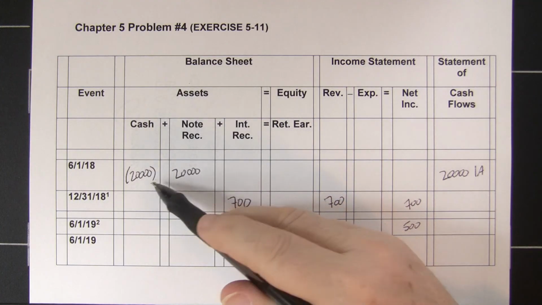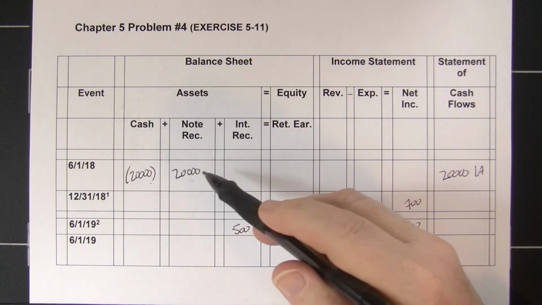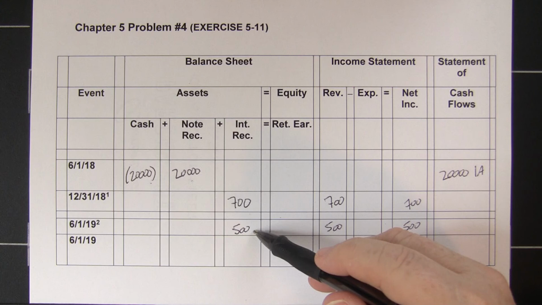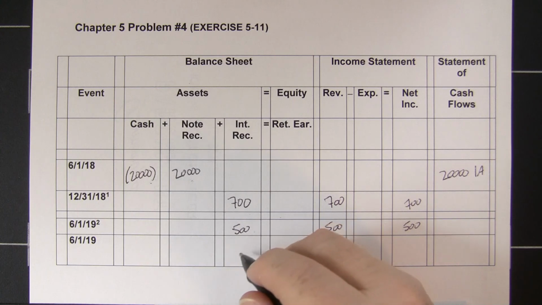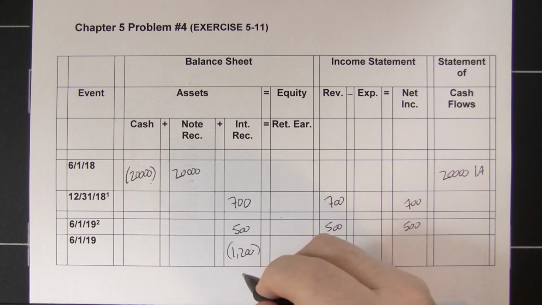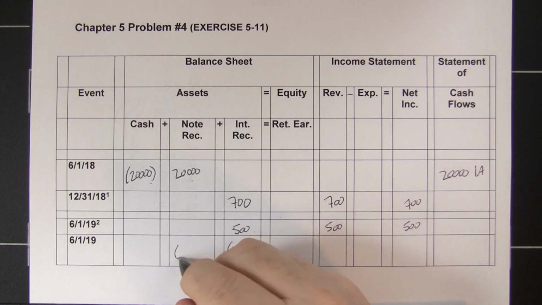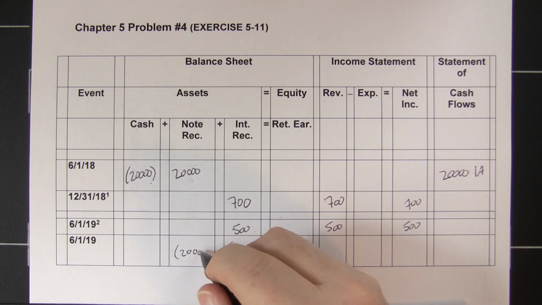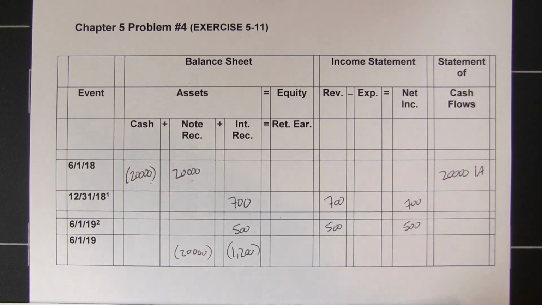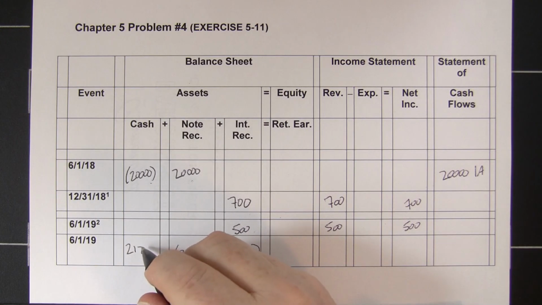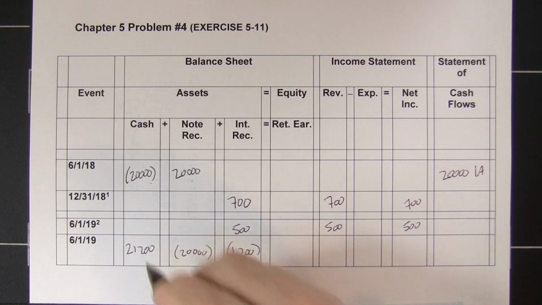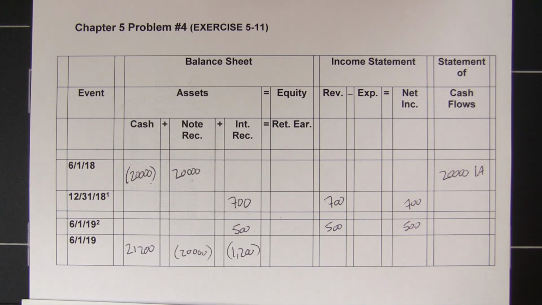So this is going to flip. And this interest receivable we're going to collect, because we're collecting the loan. So we're going to collect this $1,200. We're going to collect this $20,000, and we're going to collect $21,200 in cash.